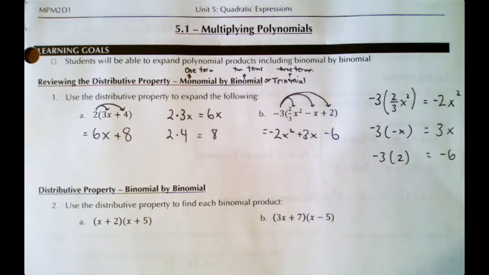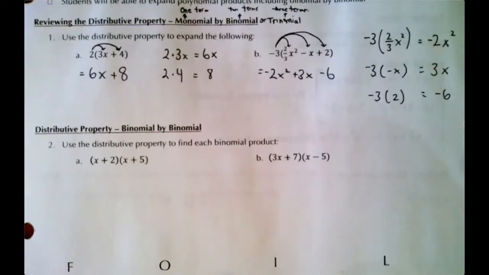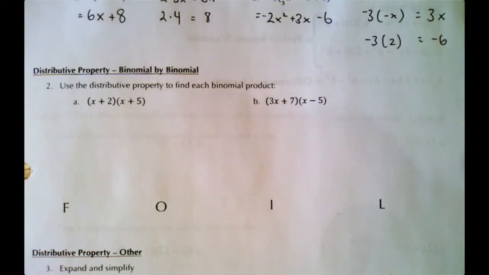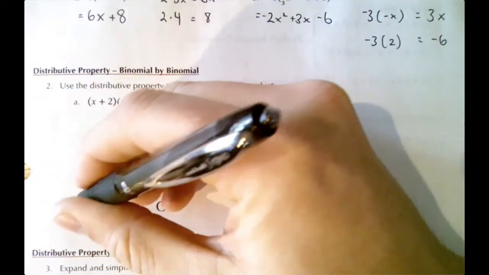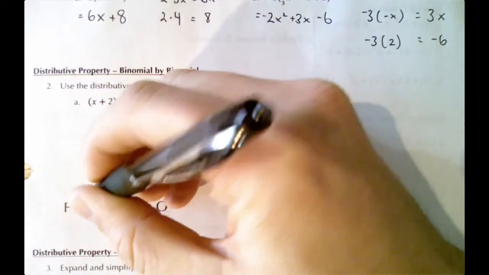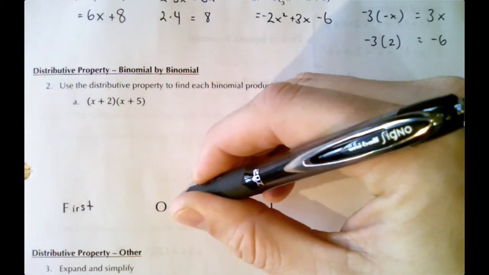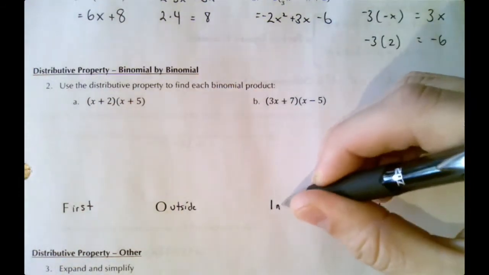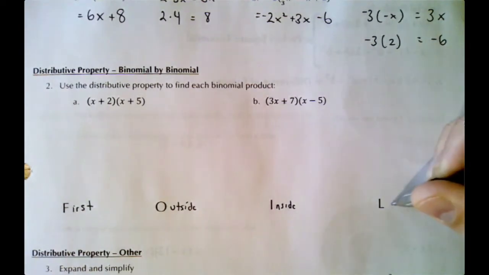So let's expand this idea a little bit more. Now we're going to do a binomial by a binomial. And there's a nice way to remember how to multiply a binomial by a binomial, and that's called FOIL. FOIL stands for the 4 multiplications that you're going to need to do in order to multiply a binomial by a binomial. The F in FOIL stands for first. The O stands for outside. The I stands for inside. And the L stands for last.